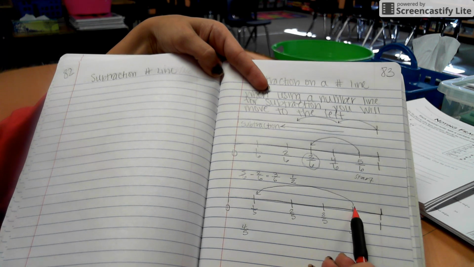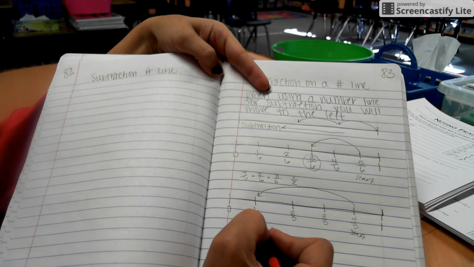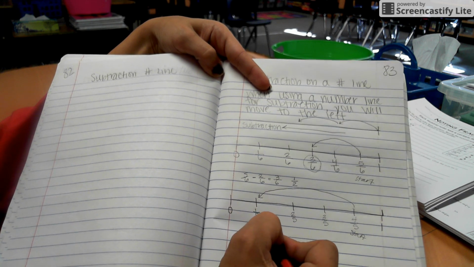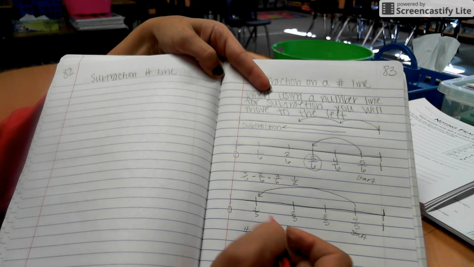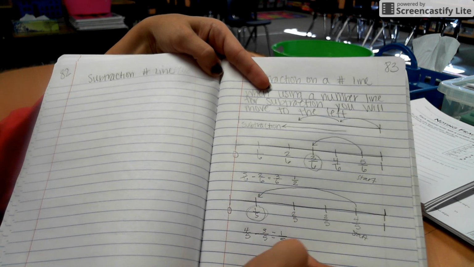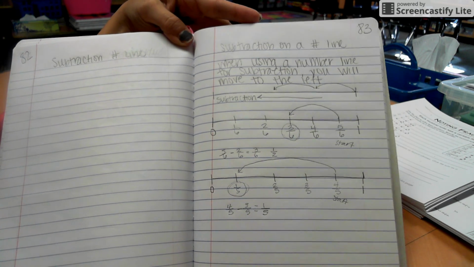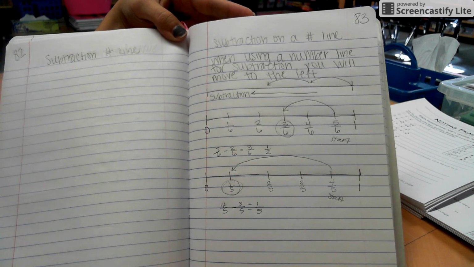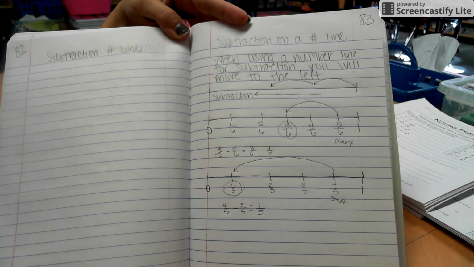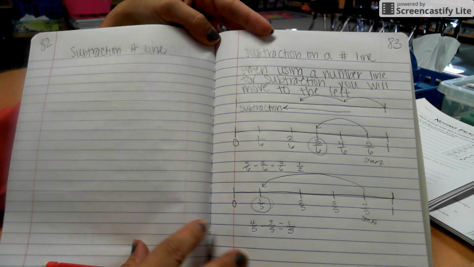All right, so I started at 4 fifths. I went all the way back, 1 fifth, 2 fifths, 3 fifths. So I subtracted 3 fifths, and I finished or ended at 1 fifth. And I know 1 fifth is in simplest form because it's a unit fraction. Good. All right, make sure you have all that copied down.